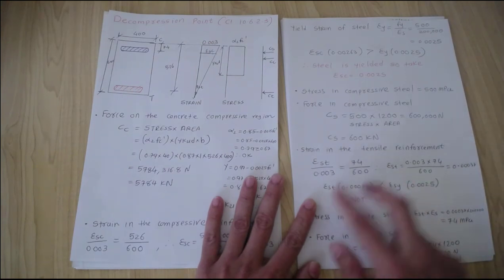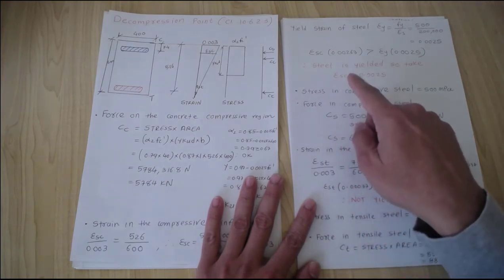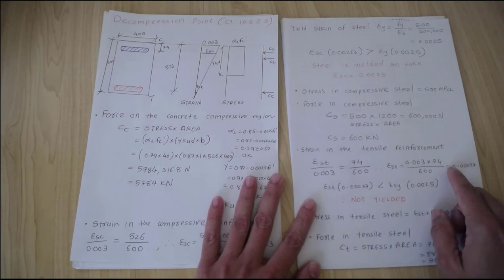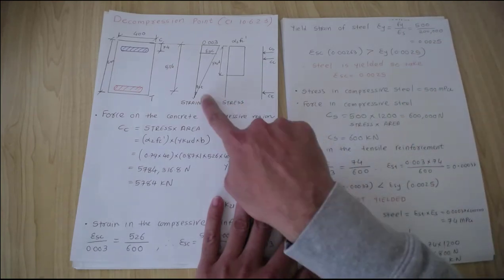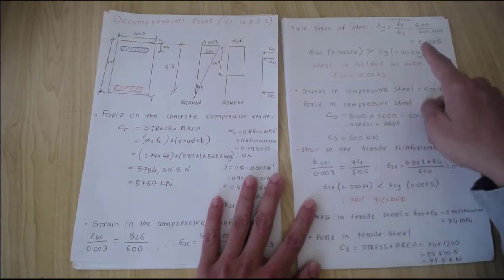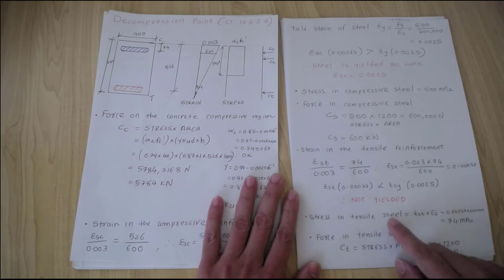Now this is different because your EST value is less than ESY. The 0.00037 that we calculated is less than the yield strain. So the steel here has not yielded, so we can't use this 500 megapascals. It's not more than that. So in that case we need to calculate the stress in the tensile steel.